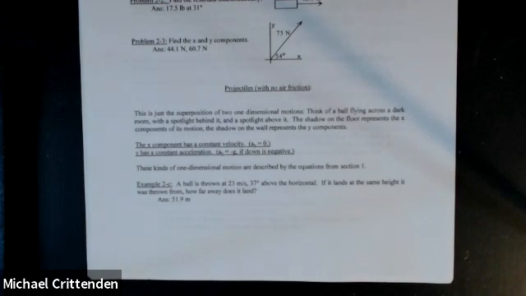And you throw the ball, and that shadow goes up, and then later on the shadow comes back down, and the position, velocity, and acceleration of that shadow is what I mean by the Y components of the ball's motion. So, basic principles here.